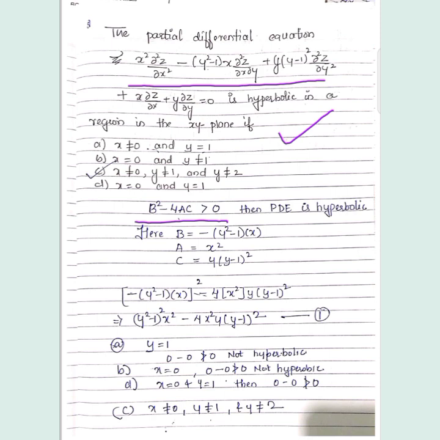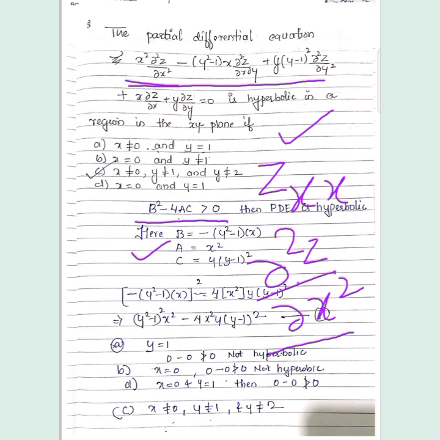A is nothing but the coefficient of zxx, the second order partial derivative of z, that is dou square z by dou x square. In this given partial differential equation, what is the coefficient of dou square z by dou x square? That is x square. So the a value will be x square.